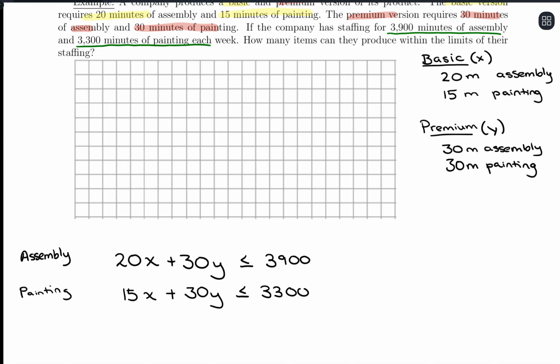3,300. All right, so we're going to graph these, and I'm going to use the intercepts so I can get an idea of what to use for my axes. So for this first equation, for assembly, I'm going to set up a little table, X and Y, and I'm going to have two coordinates, one where X is 0, one where Y is 0.